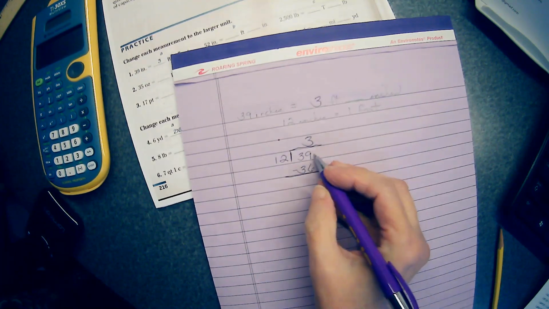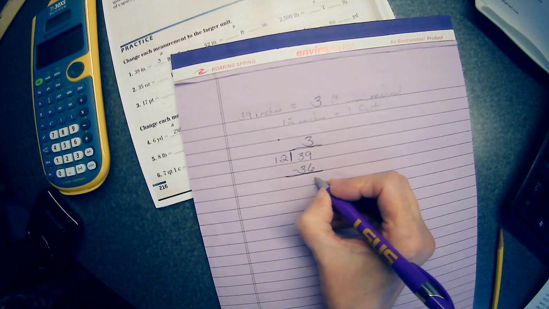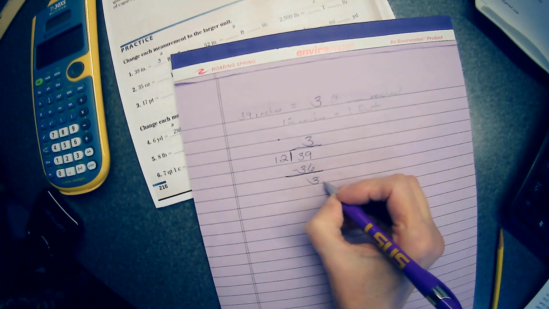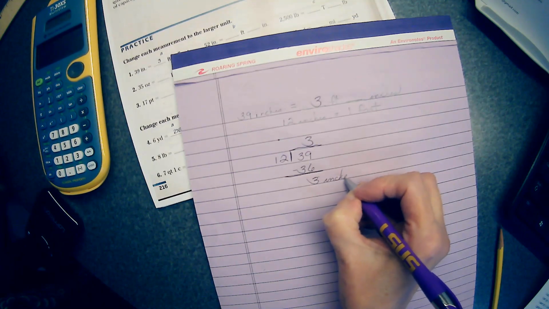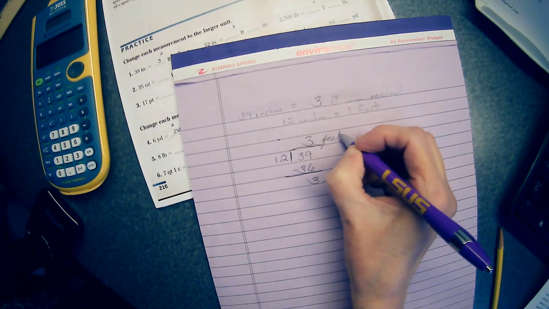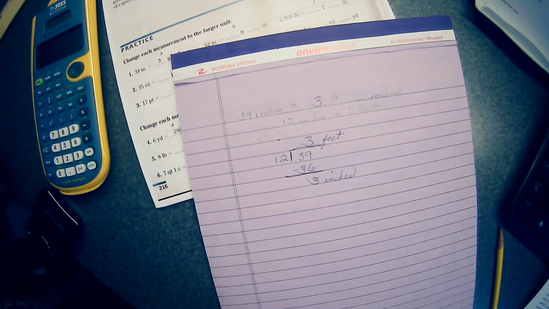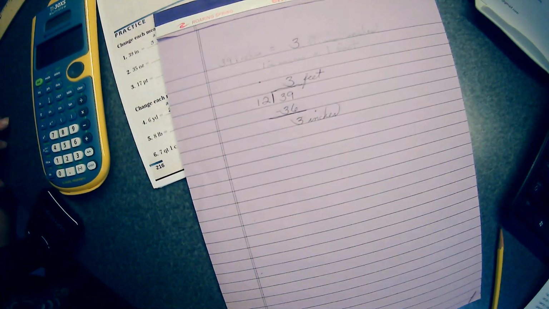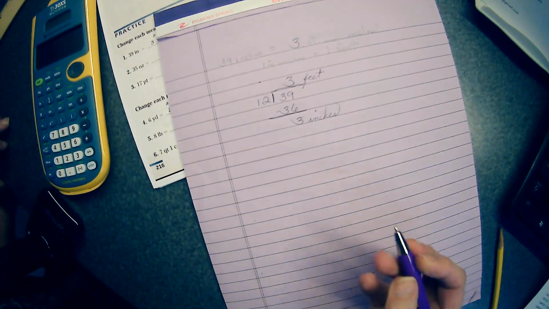And when I subtract 39 minus 36, I have a remainder of 3. That remainder is going to be how many extra inches we have. So we have 3 feet, 3 inches. That equals 39 inches.